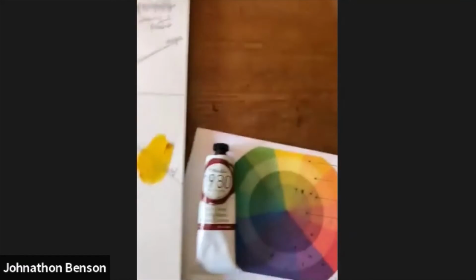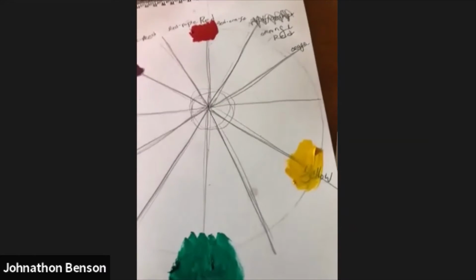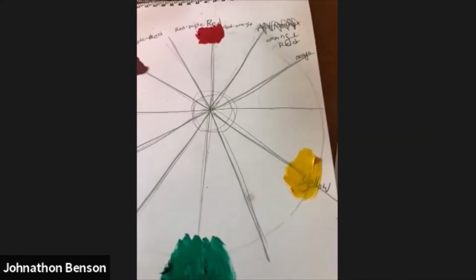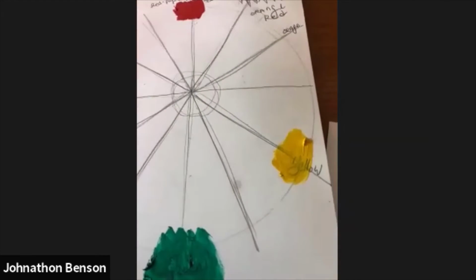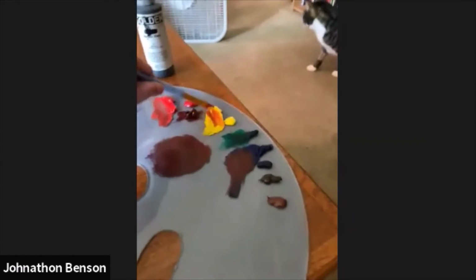All right, so we're going to go back, and we're going to create the orange. Now I realize that I've probably completely messed up my lines, but it doesn't matter. That's fine as long as we get it all together. So I'm going to create a red and a yellow here. I'm going to go back.